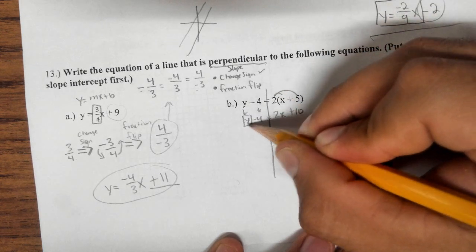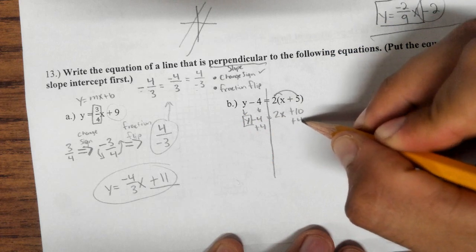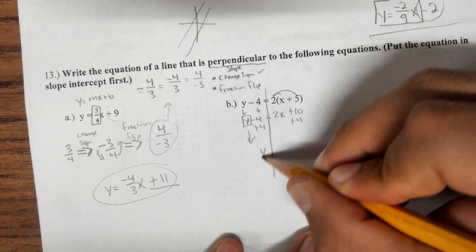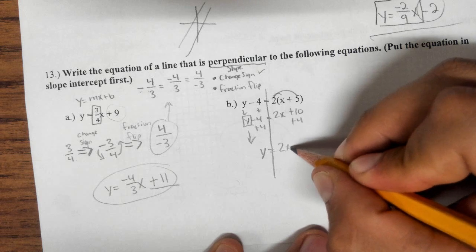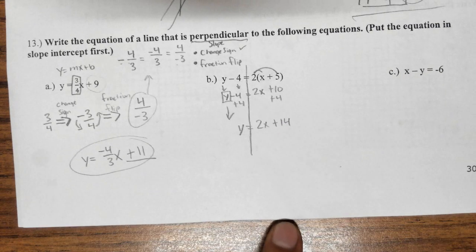And then I need to make sure that I box in my y. I need to get rid of the minus 4, so I add 4 to both sides. My y comes all the way down. We have that y equals 2x plus 14. Alright, so there's my equation.